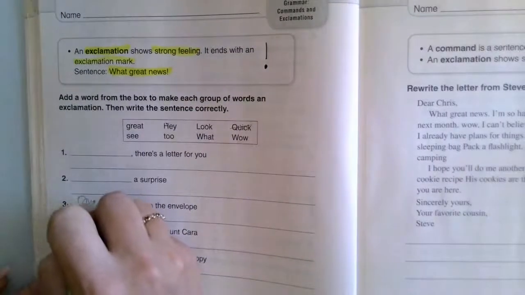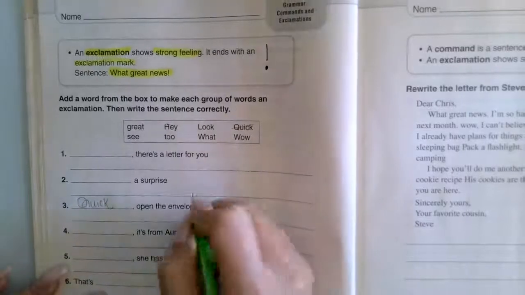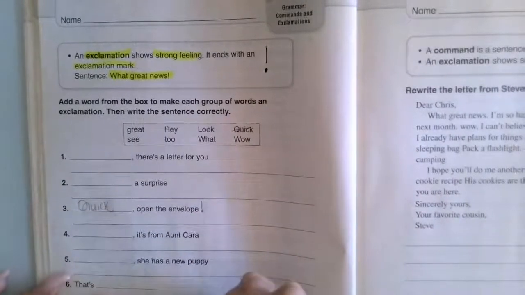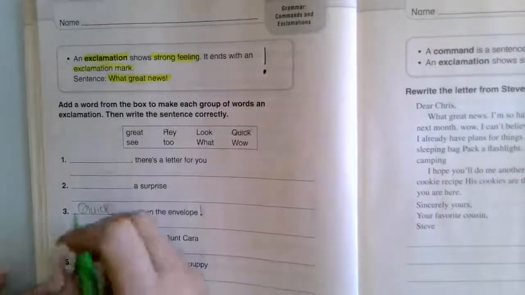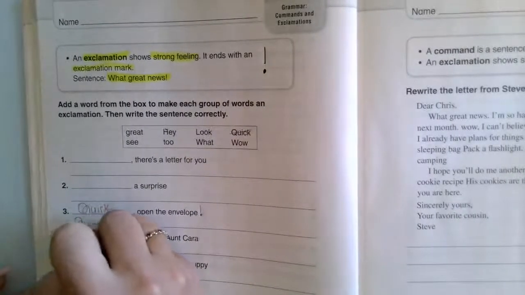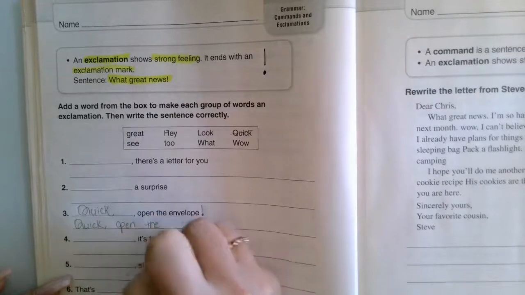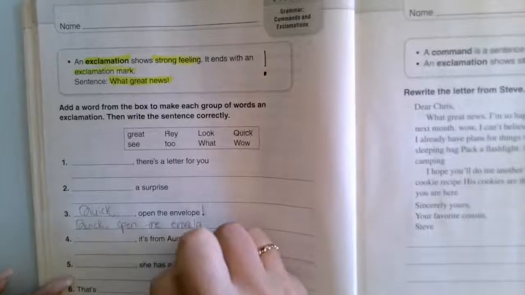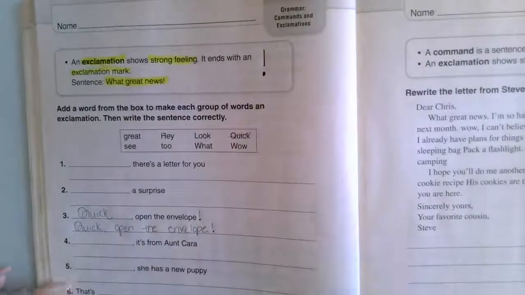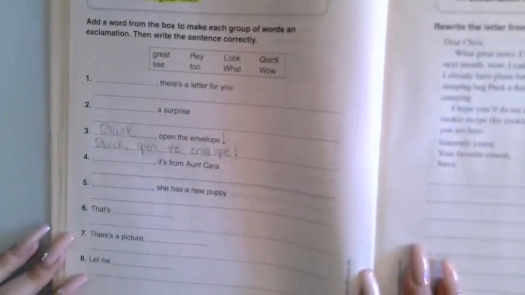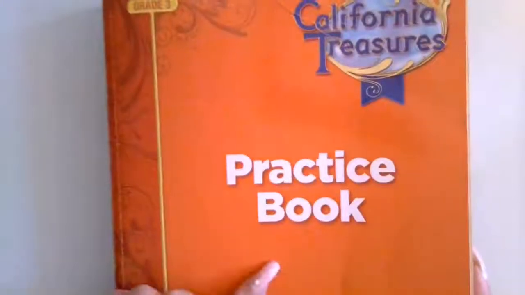So I'm going to write quick, open the envelope, and then I'm going to finish it with an exclamation mark. But I have to rewrite the whole sentence. So quick, comma, open the envelope. There you go. All right. So your job is to complete 1 through 8, and I've done number 3 for you. And don't forget to watch the YouTube videos, and if you have any remaining time, because this should take 25 minutes, then you get on IXL and do language arts in IXL.